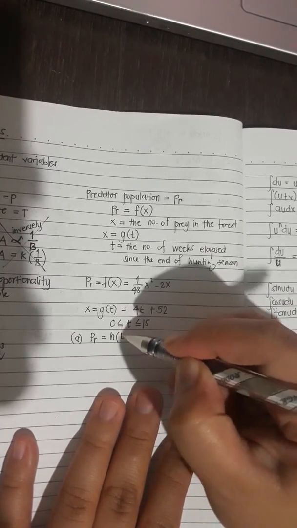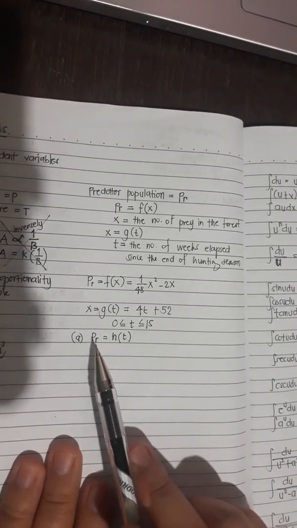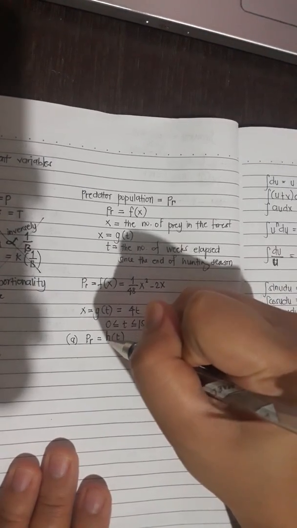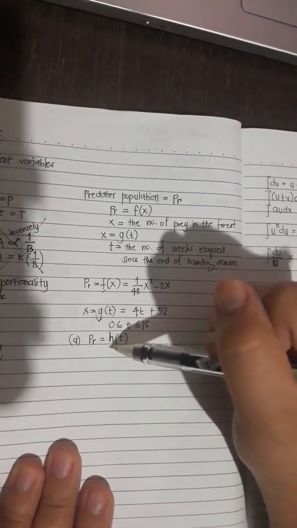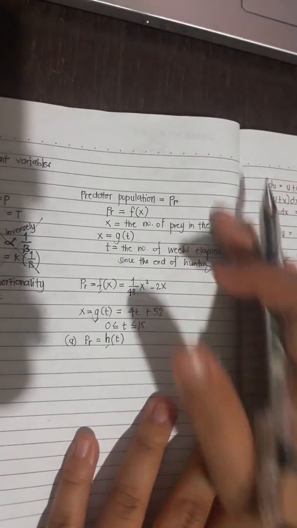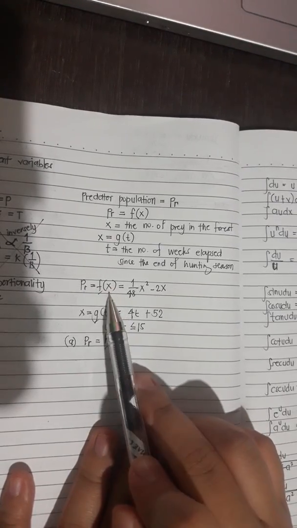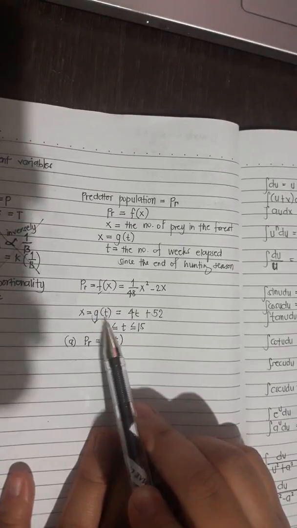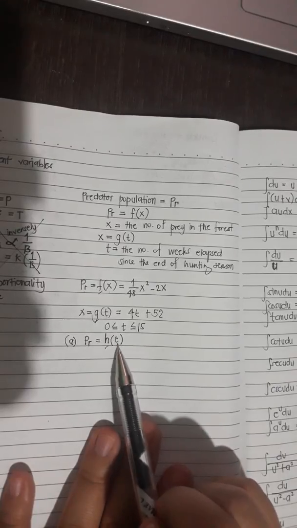So we are to model predator population as a function h of t. We are now going to use h since we already have used f and g, so we have to use another letter or symbol to represent another function. What we have is predator population as a function of the number of prey, wherein in turn the number of prey is dependent on the time or the number of weeks. But what is being asked is, what is the predator population for a given number of weeks?